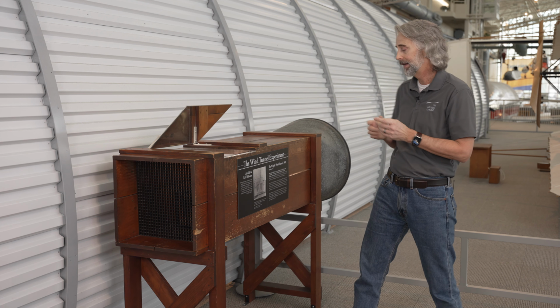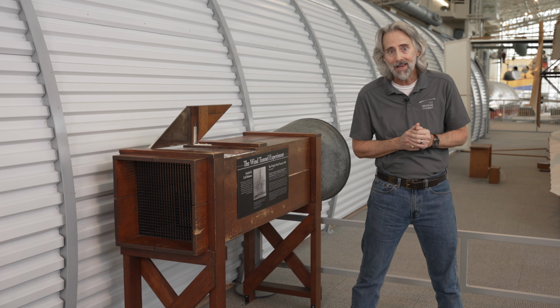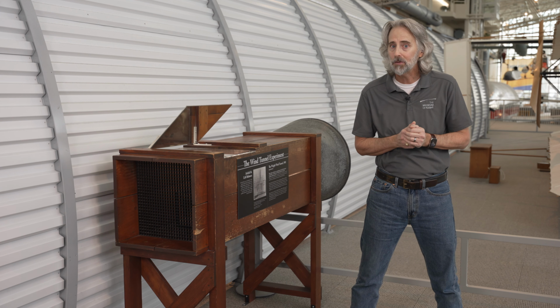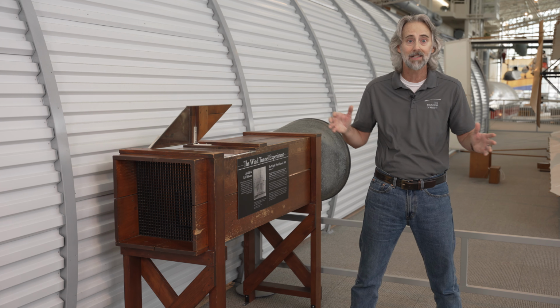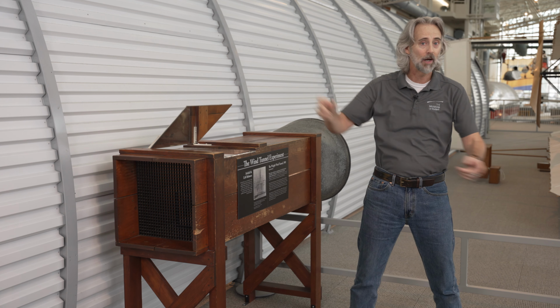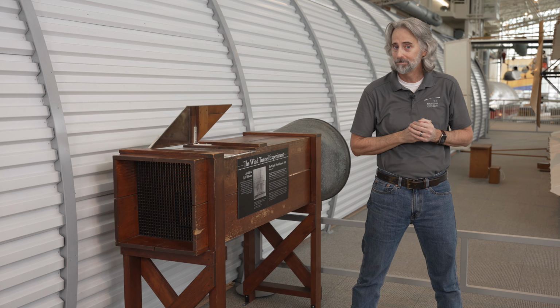That's a good thing. Now, if you look at this, it's not really that big. And I'm assuming that wind tunnels today have gotten quite a bit bigger. In fact, a lot bigger, and we are going to go see one.